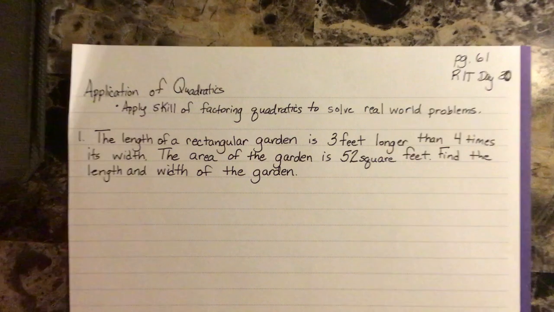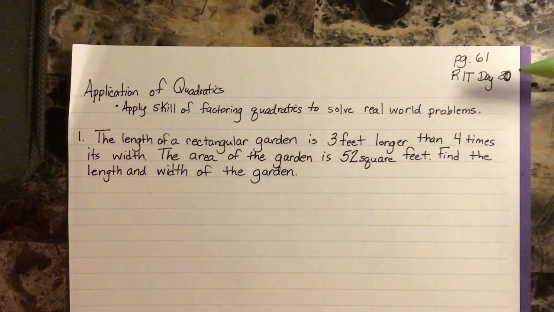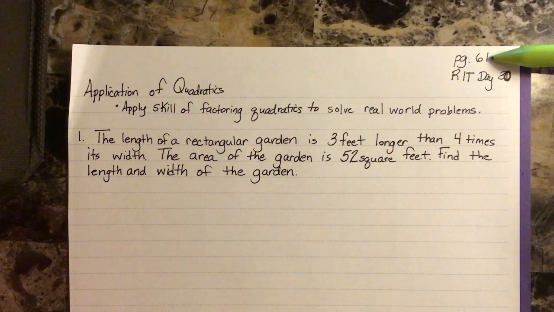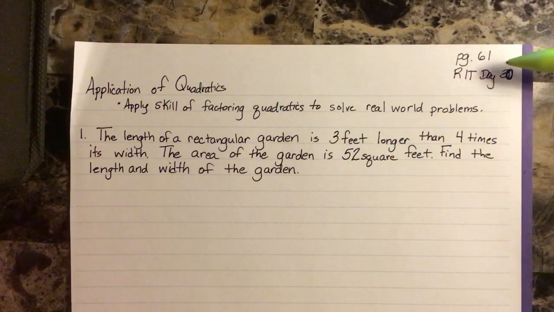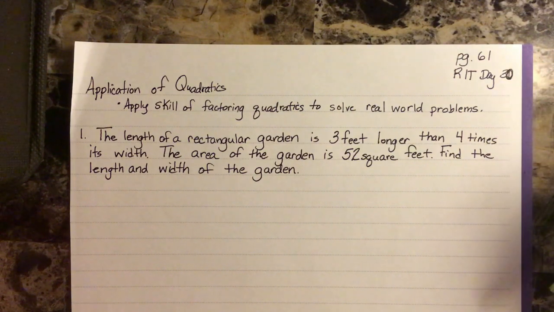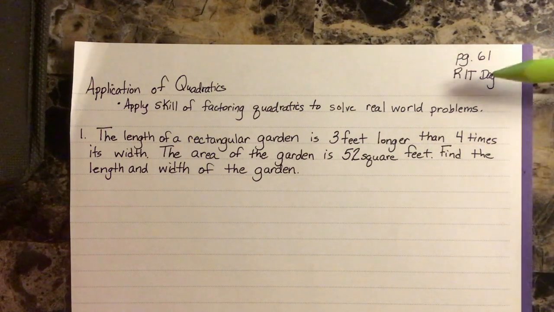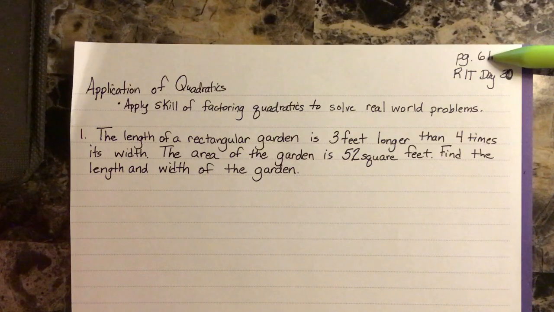Today we will be talking about how to apply the skill of factoring quadratics to real-world problems. For this year, 2020, this is page 61 in our notebook. Another year it may be a different page, but I do plan on continuing to use these same videos for a while to come anyway.